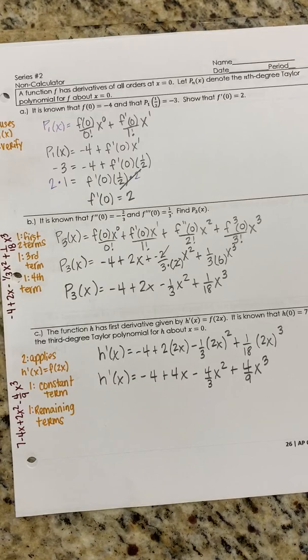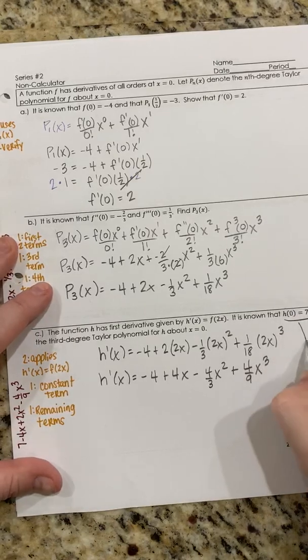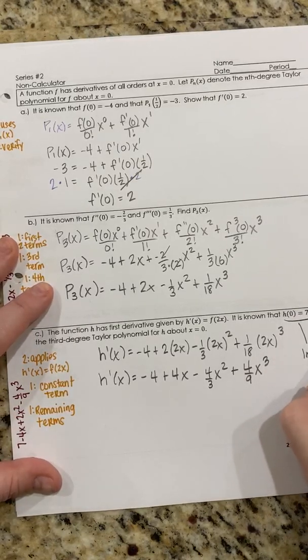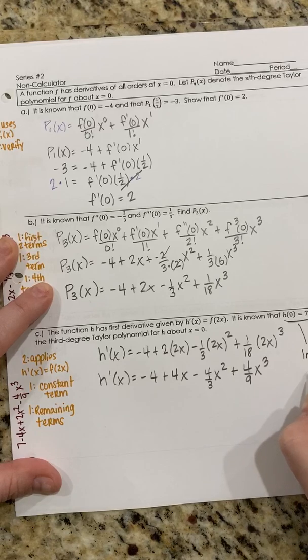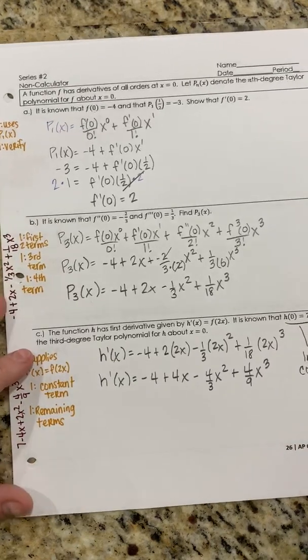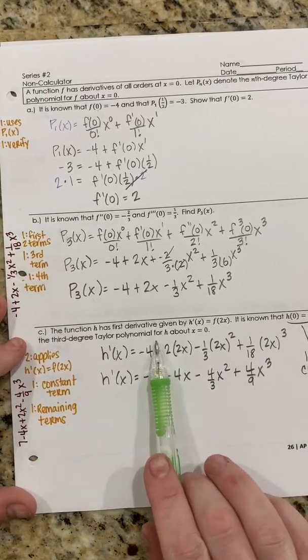So this is h prime of x. It is known that h of 0 equals 7. This is an initial condition. Find the third degree Taylor polynomial of h.